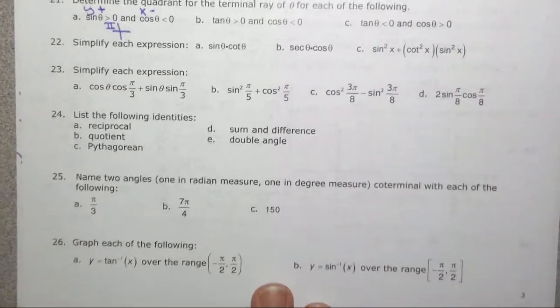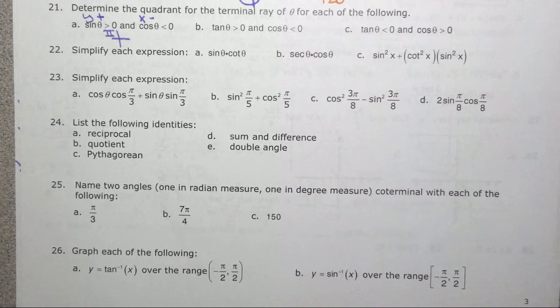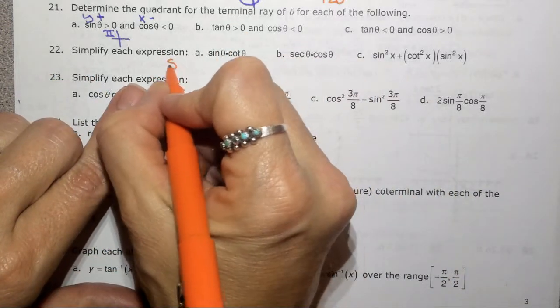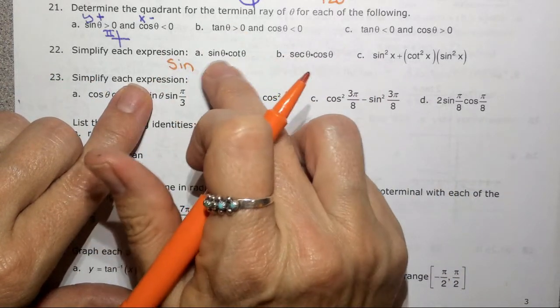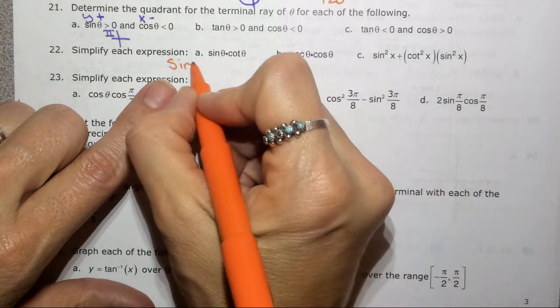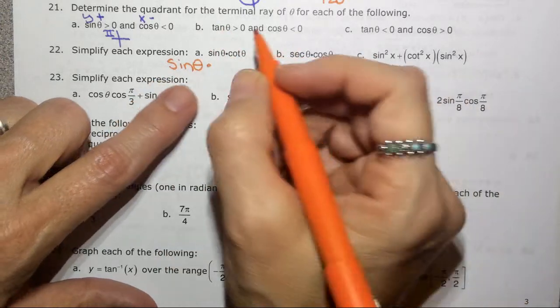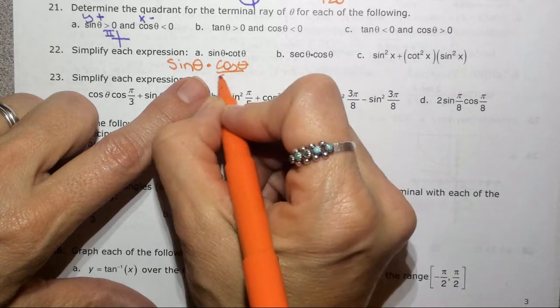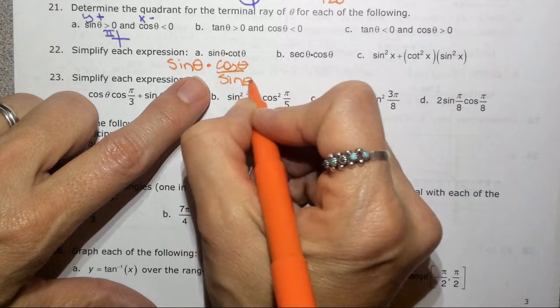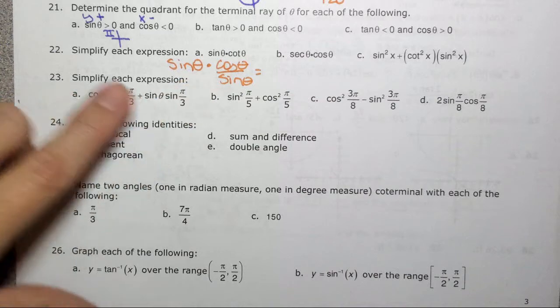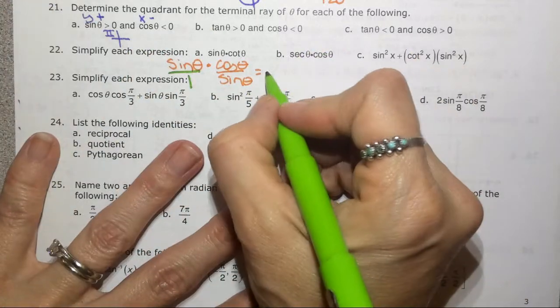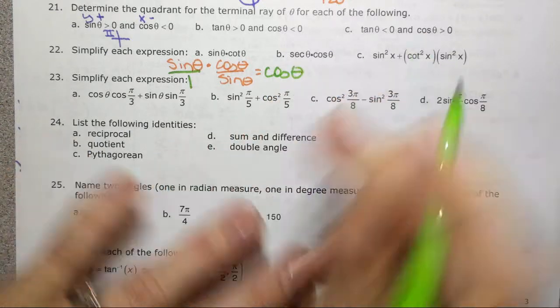On 22, they're trying to see if you remember any of your trig identities and how to simplify. So on 22A, I'm going to rewrite sine theta times cotangent theta as sine theta times, I know that cotangent is really the same as cosine over sine. And now that I did that, I can put the sine over 1, I could cross cancel, and the only thing left is cosine theta.